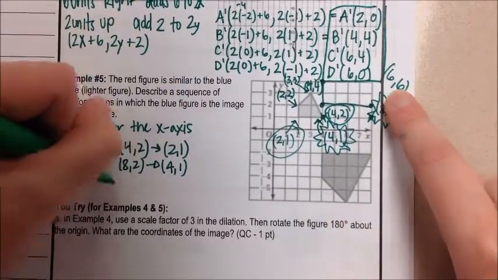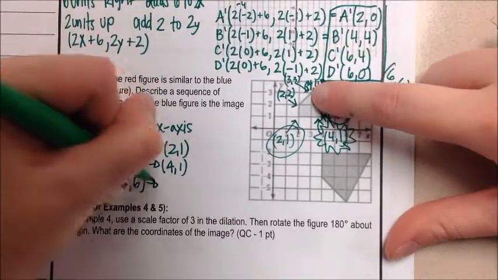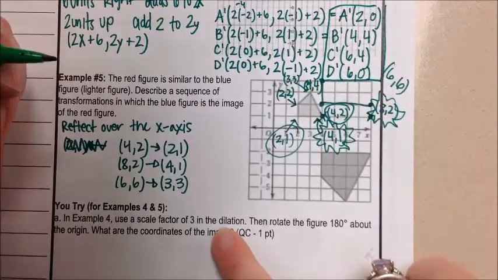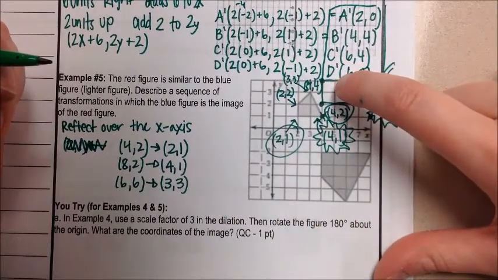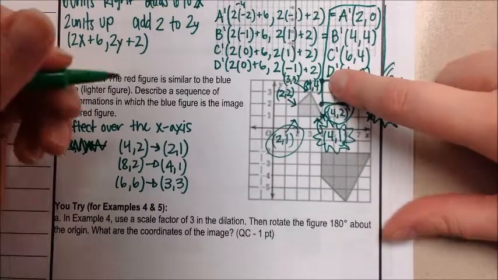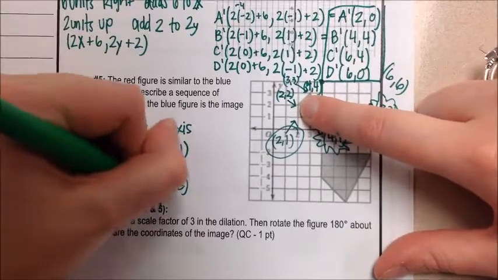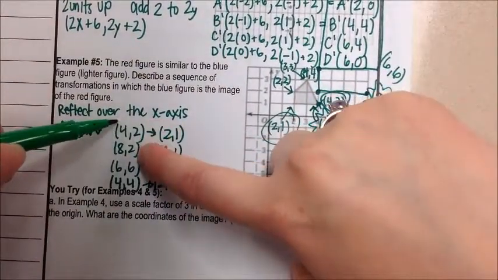I need to go from 6, 6, which would be up here, to this 3, 3 point. Okay, and then I need to go from 4, 4 up here. That's where 4, 4 is. And that needs to go to 2, 2. Okay, so if you notice, all of these are half of this.